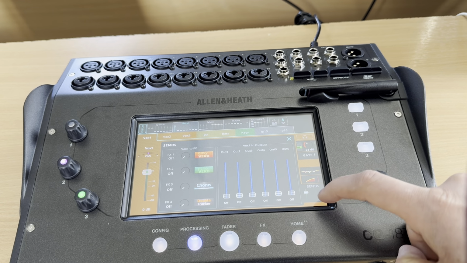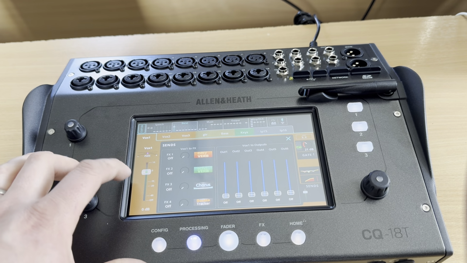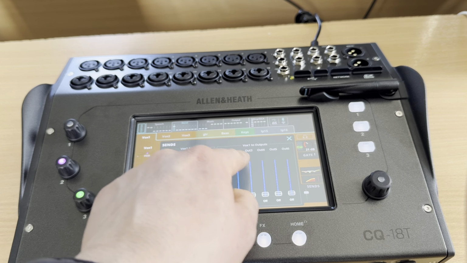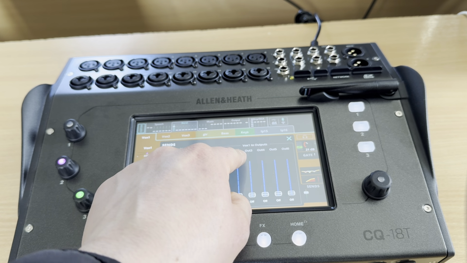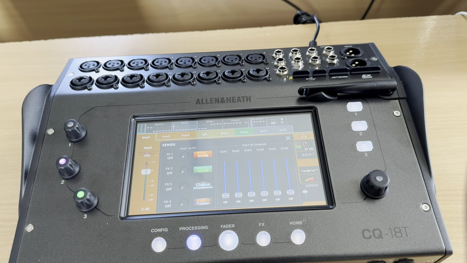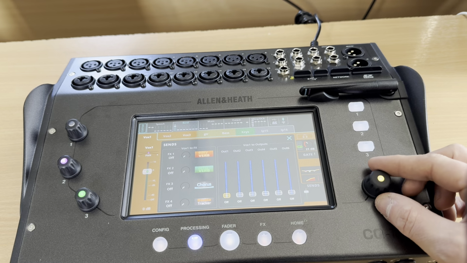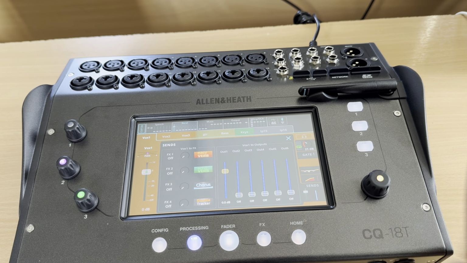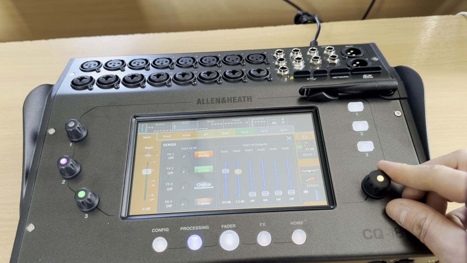The last one is your sends. So here you can send it to the left, right, and other outputs. You might have these labeled as loop or as your record output. And if you want to send that channel to that particular output, so output 1, output 2, you can turn it there.